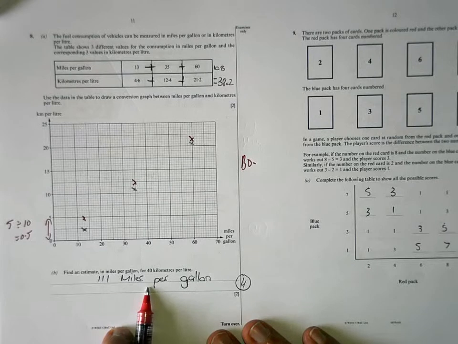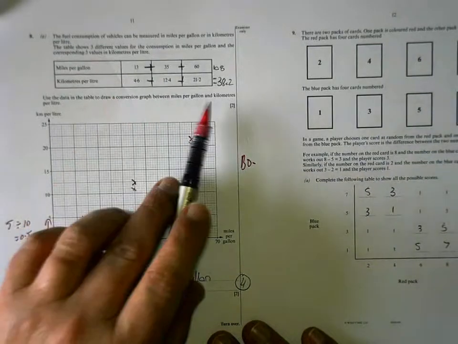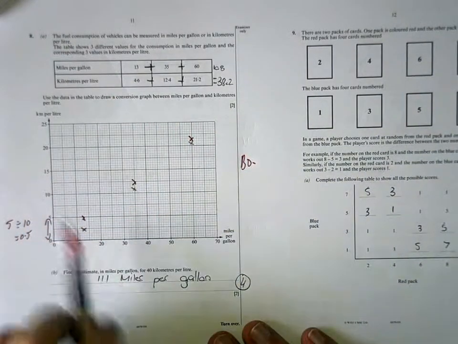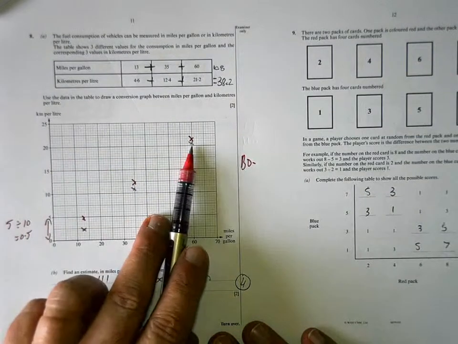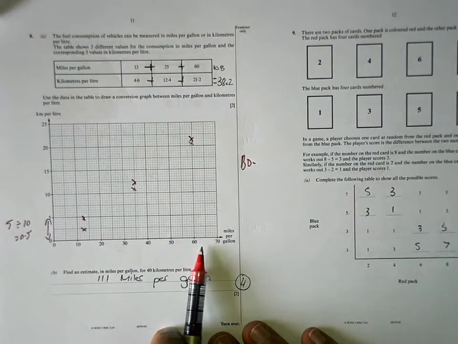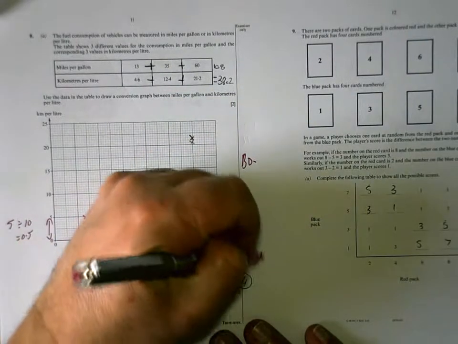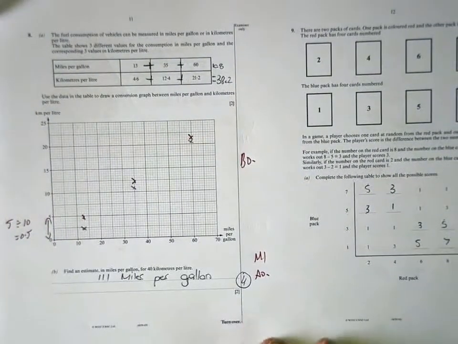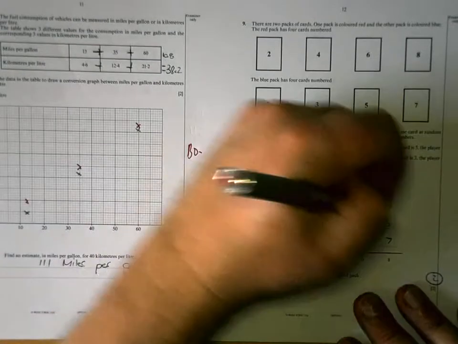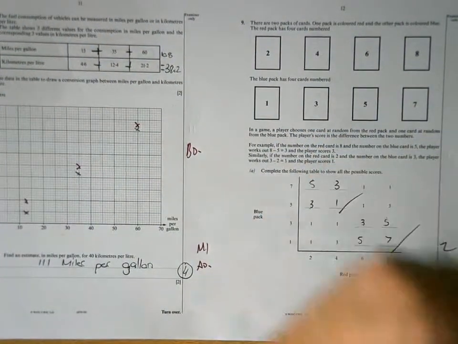Now 111 miles to the gallon is not bad. And I can see how you have done it. So, what you should have been doing is reading 20 off your graph and then multiplying it by 2, because you don't want 20, you want 40. But the way that you've worked it out is not bad. Okay, you're not going to get both marks, but you will certainly get 1 mark for that. That's good. So 2 there, 3 for the page.